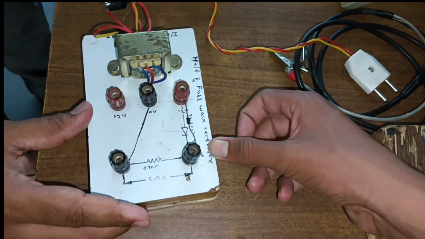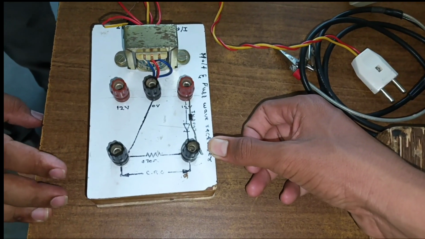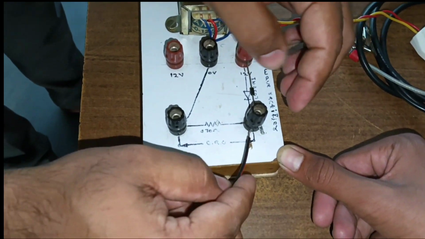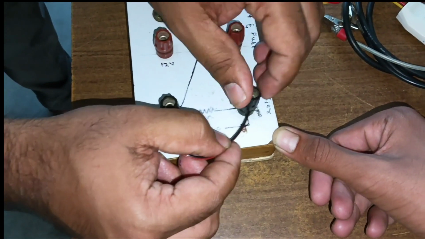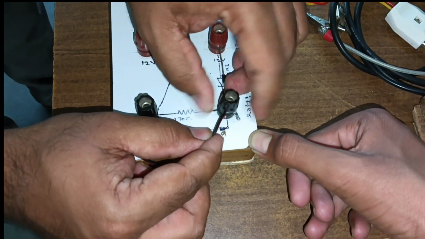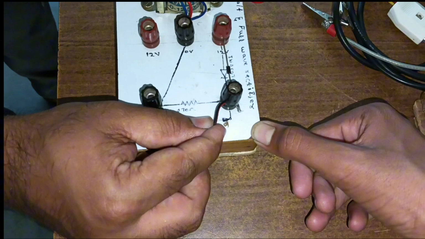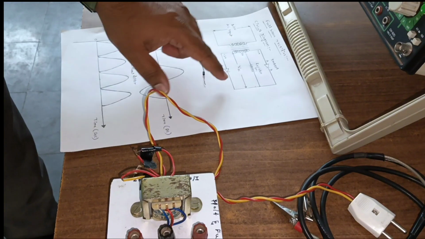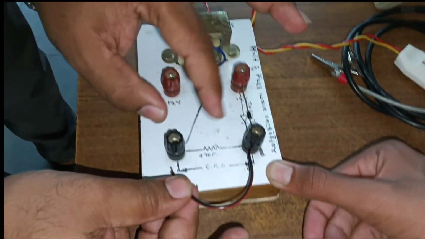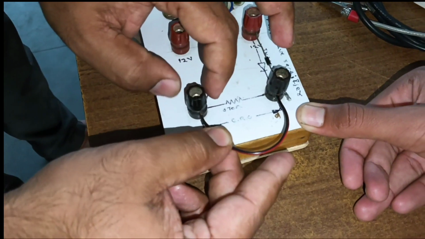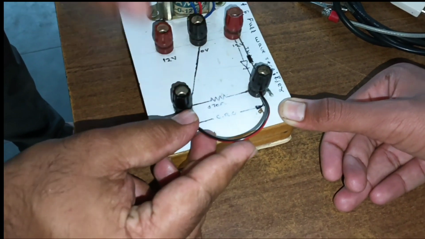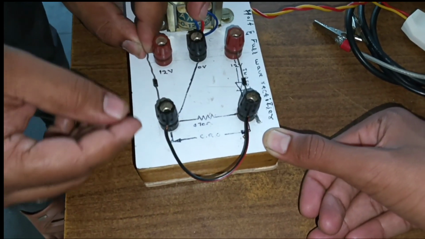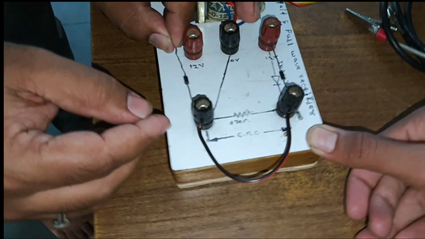Next we connect from the cathode one link wire to the other diode cathode. Okay, this is the diode cathode, and we connect the diode cathode to this connector. Okay, this is the silver ring cathode.